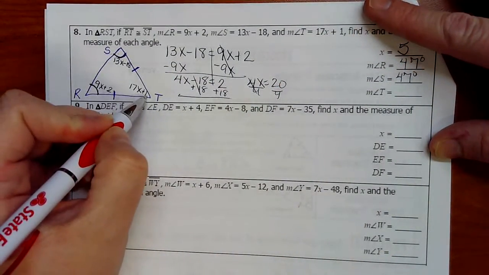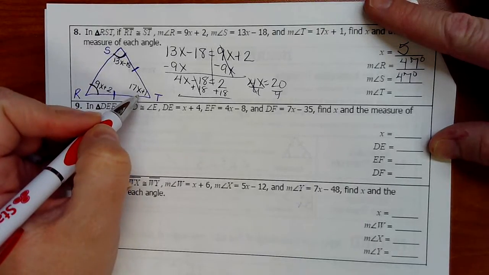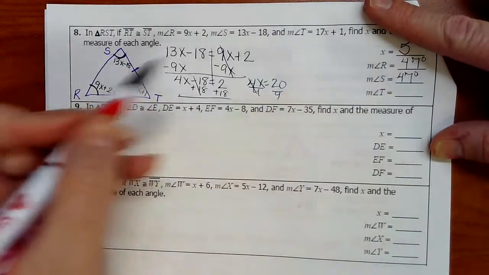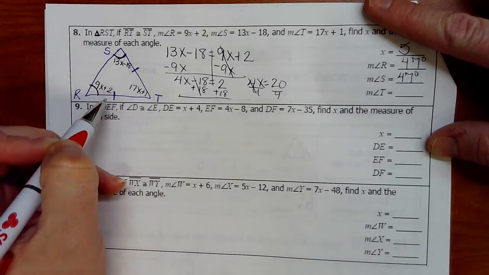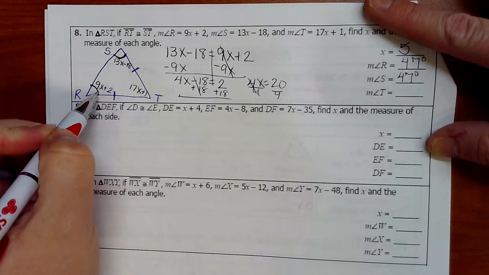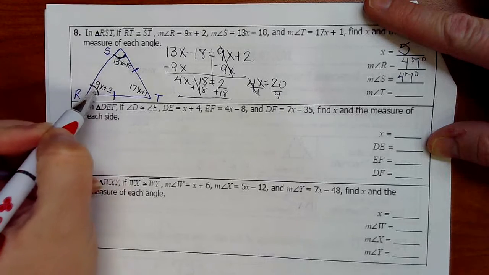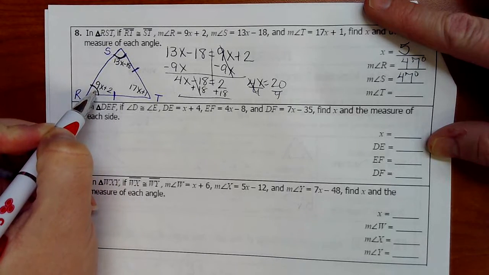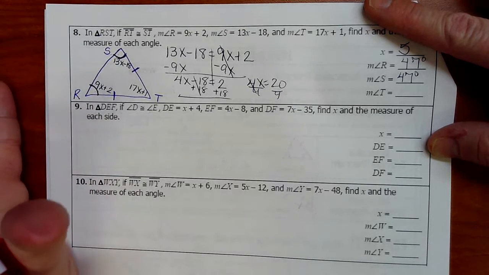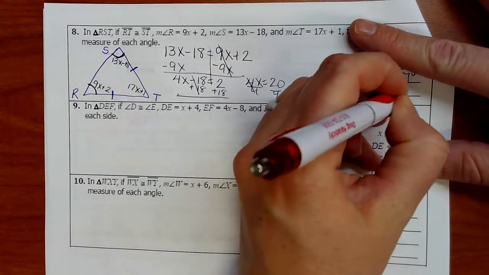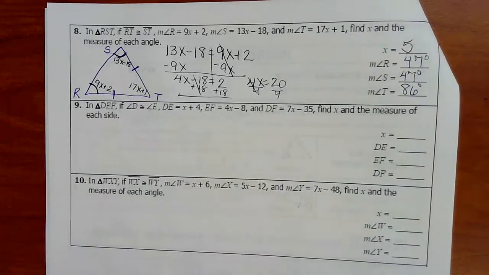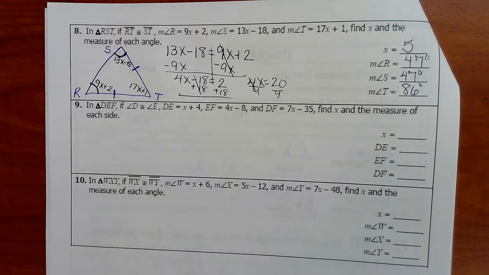Then you need to find angle T. You have a couple of options on how to find angle T. You can take the 5 and plug it in for x, or because it's a triangle and this is 47 and this is 47, you can do 47 plus 47 and then subtract that from 180. I don't care which way you do it, whatever one makes the most sense to you, but you need to end up getting an 86. Yeah, so hopefully that makes sense.